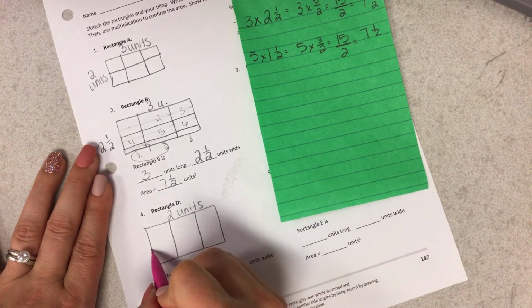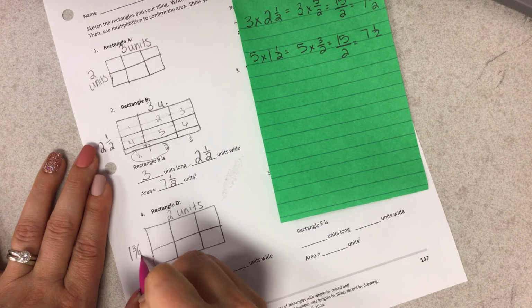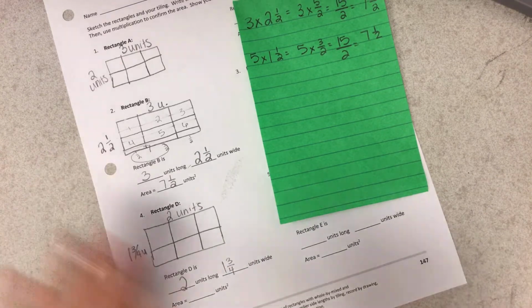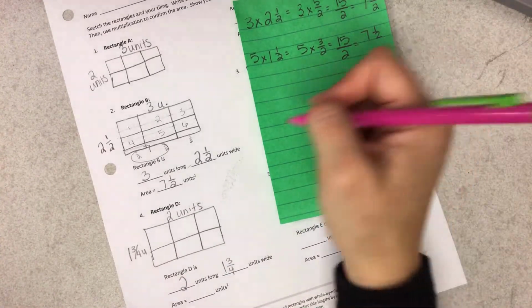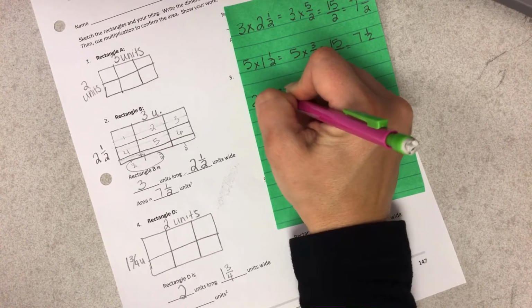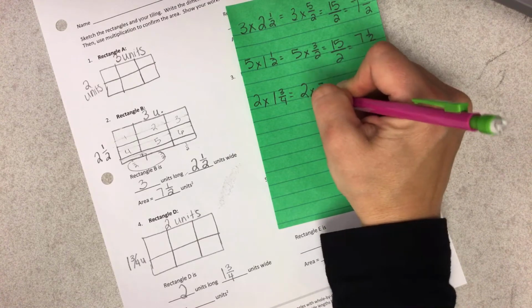And then I'm actually going to do 1 3/4 units wide. Okay, and so I'm going to do 2 times 1 3/4, which is also 2 times 7/4.